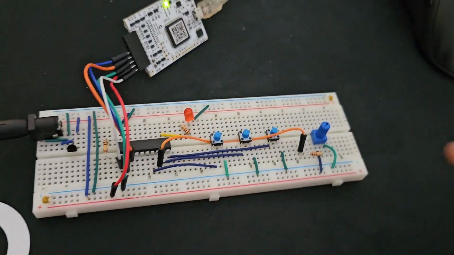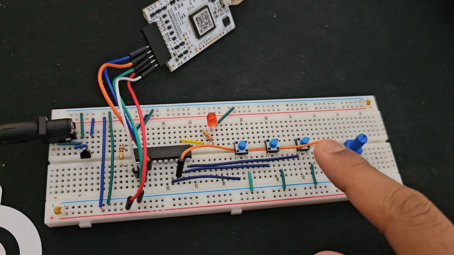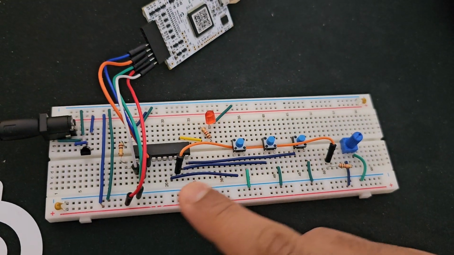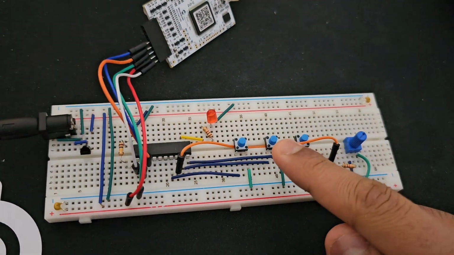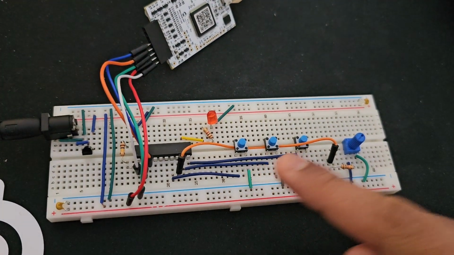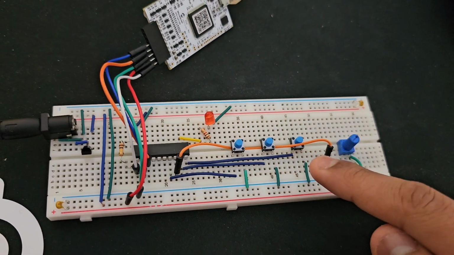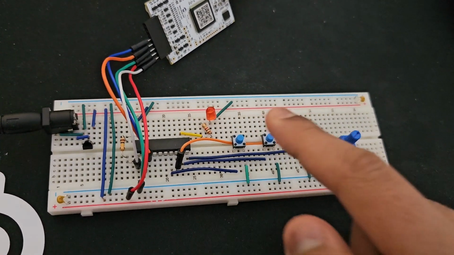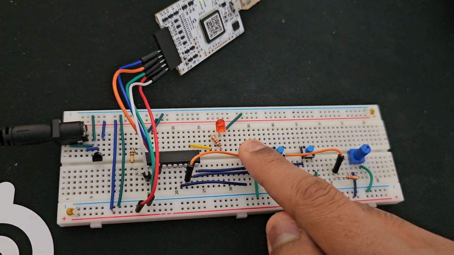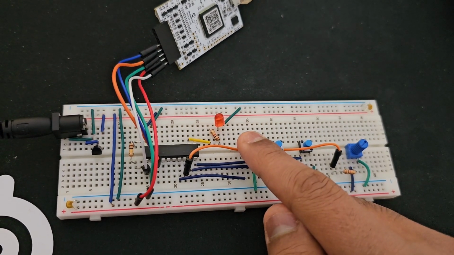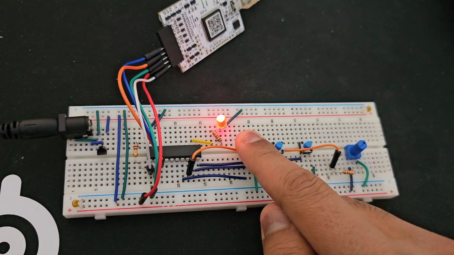So here we have our LED and our 3 push buttons. Push button 1 is connected to port A, RA2, push button 2 is connected to port B, RB4, and push button 3 is connected to port A, RA4. So if I push button 1, it should toggle the LED on and off for an interval of 0.25 seconds.